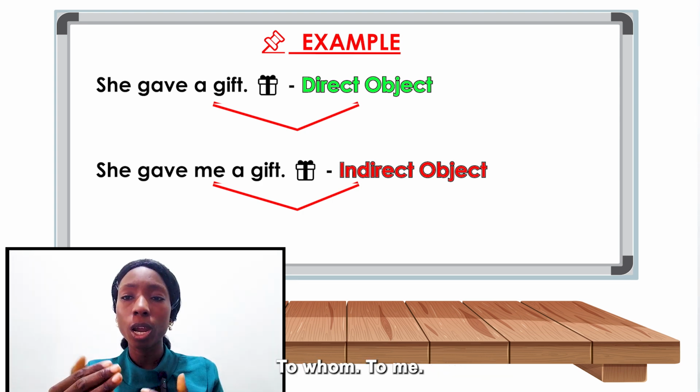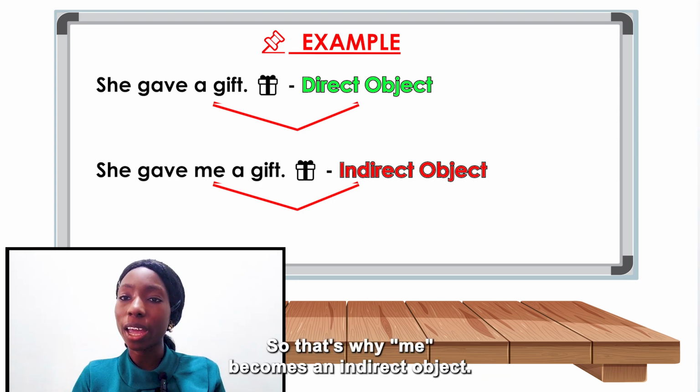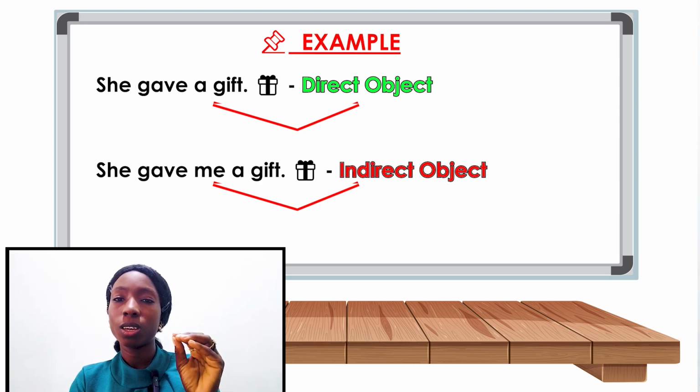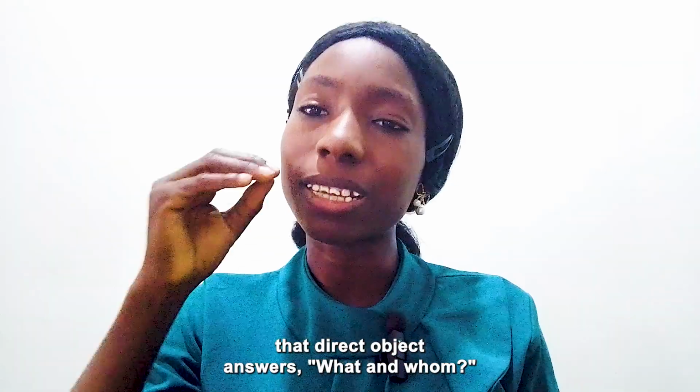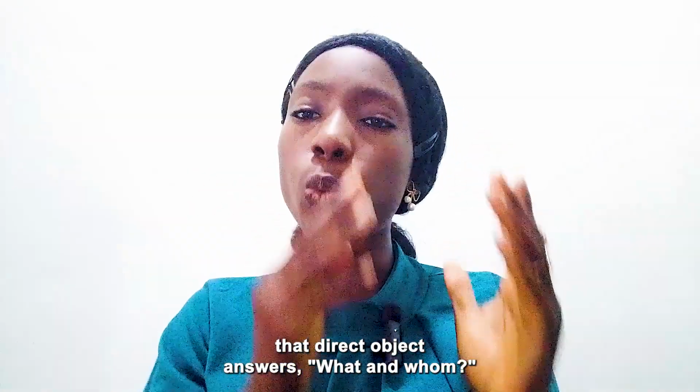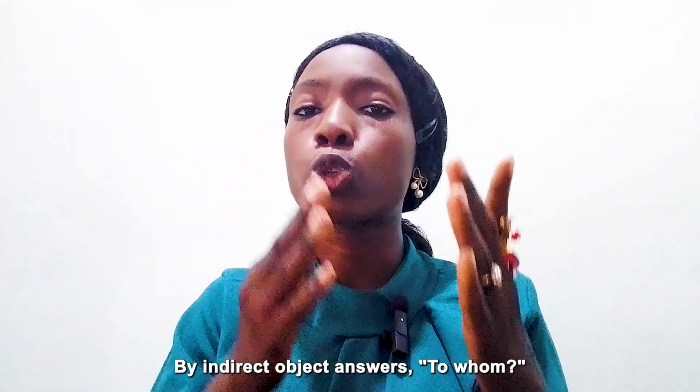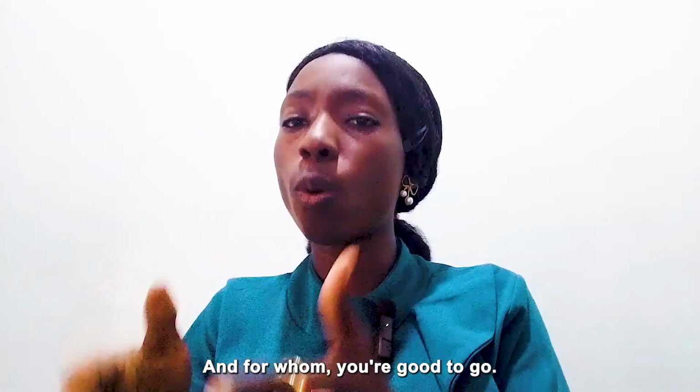To whom? To me. So that's why me becomes an indirect object. Once you get this tip, that the direct object answers what and whom, while the indirect object answers to whom and for whom, you're good to go.